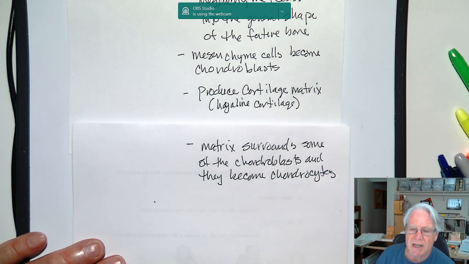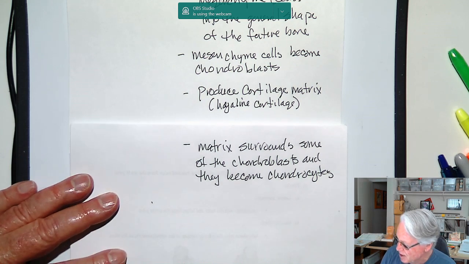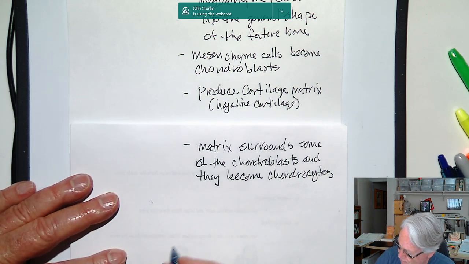So this should be a kind of familiar process. We talked about this in the last process with intramembranous and how the matrix that's being laid down begins to trap the osteoblasts. They become osteocytes. The same kind of thing is happening here, except that in this case we're talking about chondroblasts, and we're looking at the development of a matrix of cartilage that surrounds these cells. But it's the same process. Okay, matrix surrounds some of the chondroblasts, and they become chondrocytes.